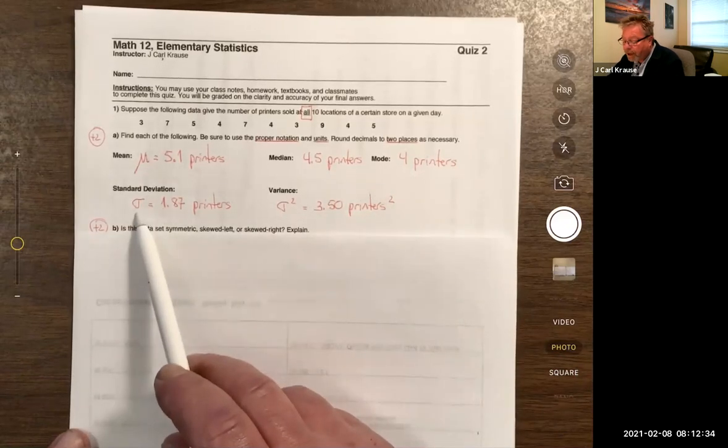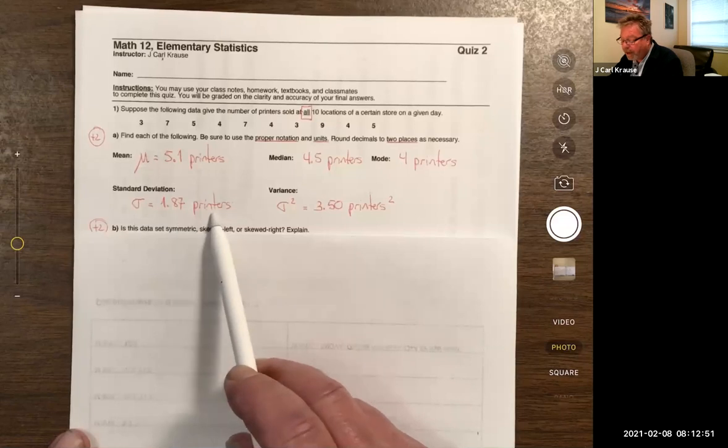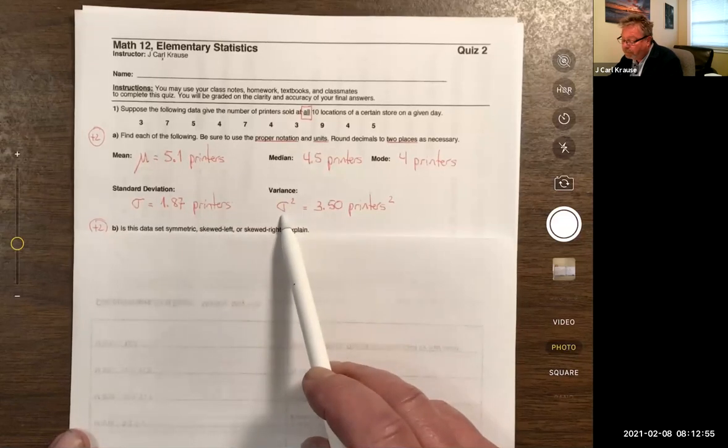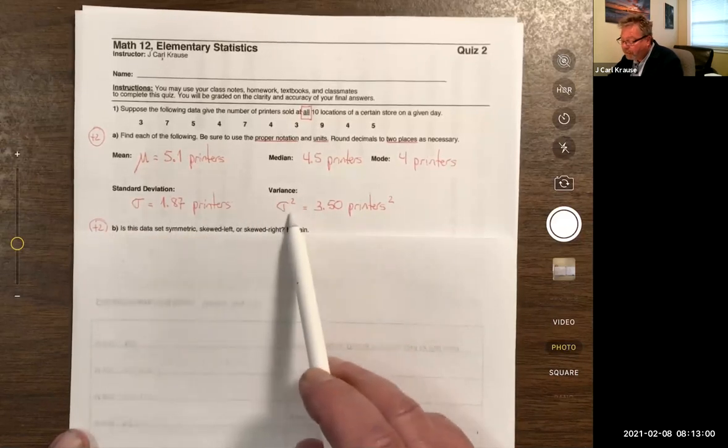Standard deviation, again, we need to pay attention to, is the data set a population or a sample? And we're treating it as a population. And so the correct standard deviation is sigma, that's the proper notation. 1.87, I rounded that to two places, and the units here are printers. For the variance, once you have the standard deviation, just square that and you'll get the variance.